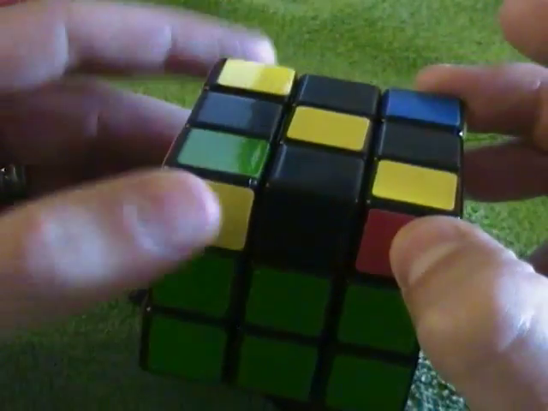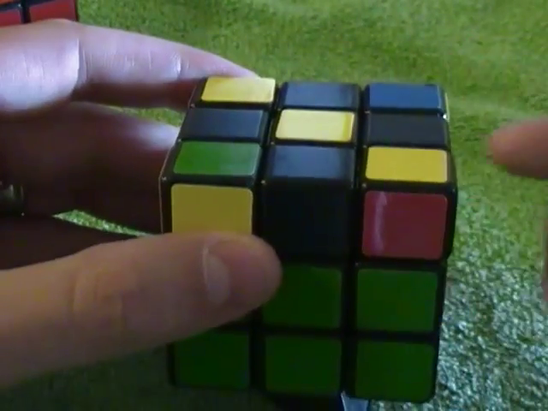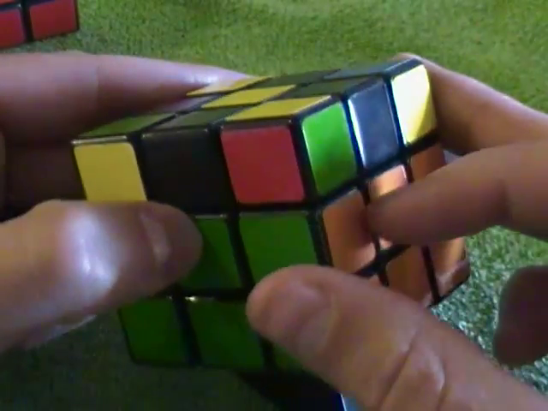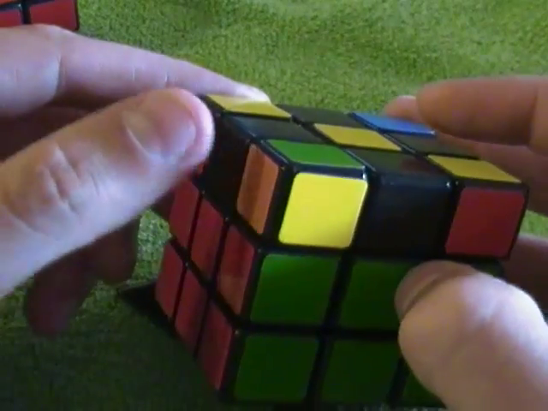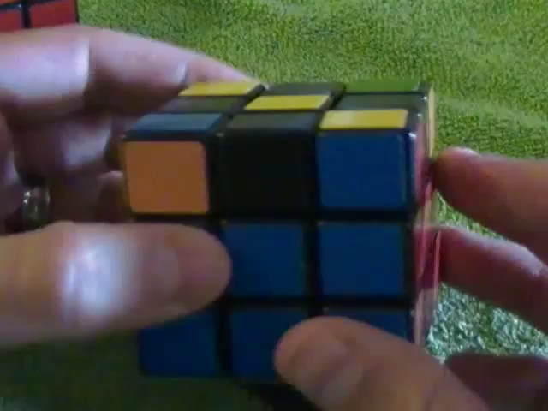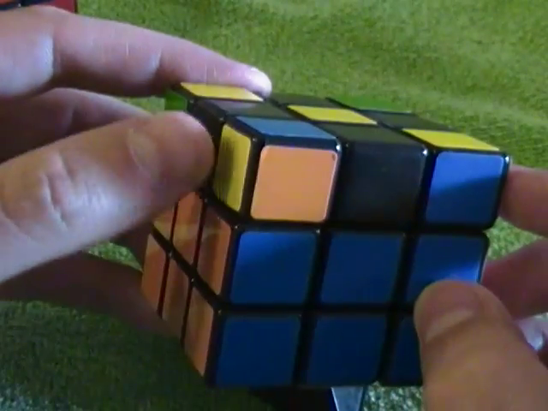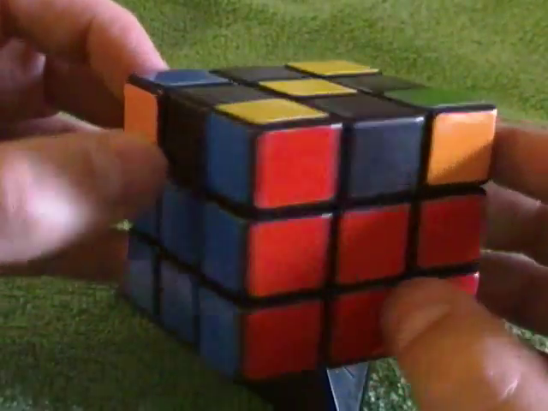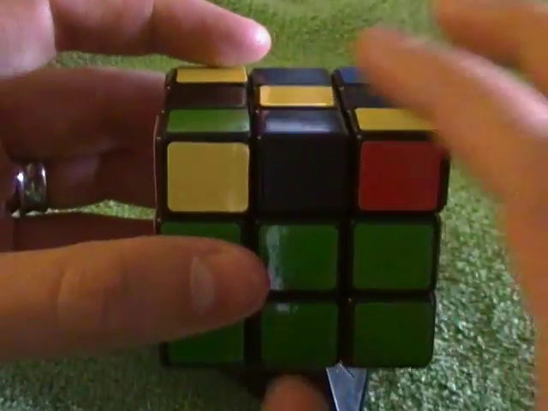So the first thing you want to do is get these corners in the right place, and then we're going to flip them, aka orient them or solve them. So we know this is in the wrong place, this is in the wrong place. Obviously these two need to be swapped, but these are in the right place even though this one's not solved. But first, before we solve it, we want to flip these two.